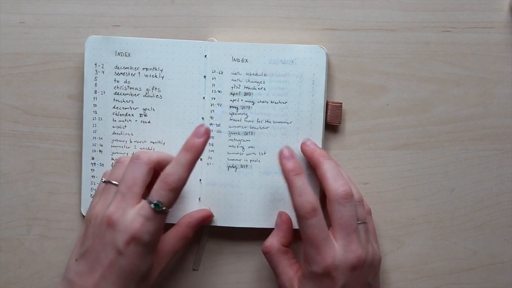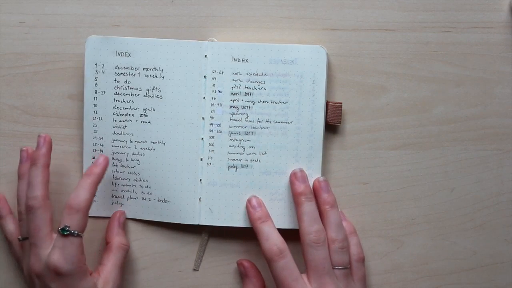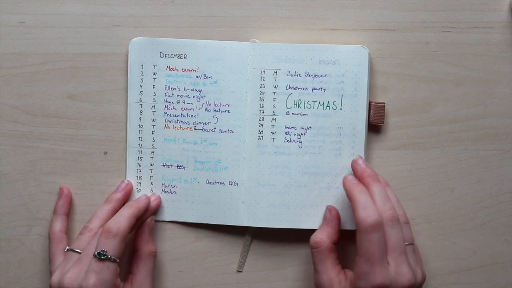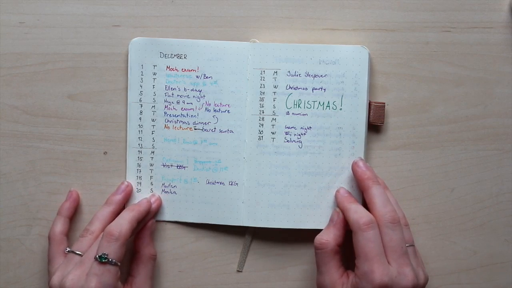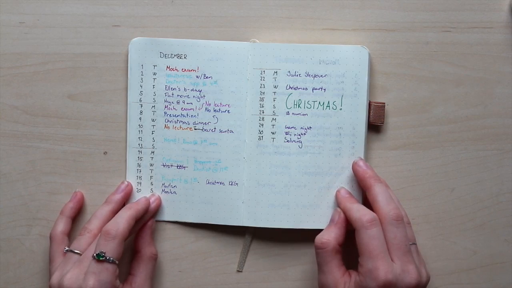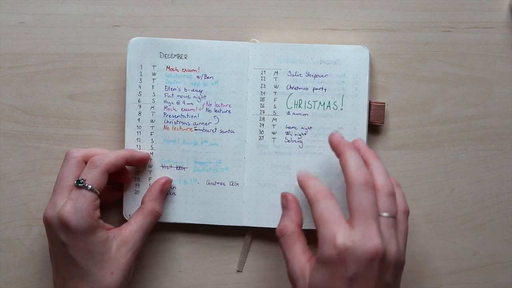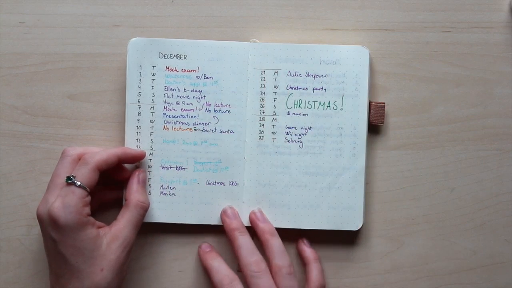So this is the index. This is what that is looking at. Very, very simple and nothing too unusual. So as you see, we start with a December monthly spread. Which December? December 2015. That's right, I started this in November 2015 at the very, very end, and this is what my monthly was looking like.